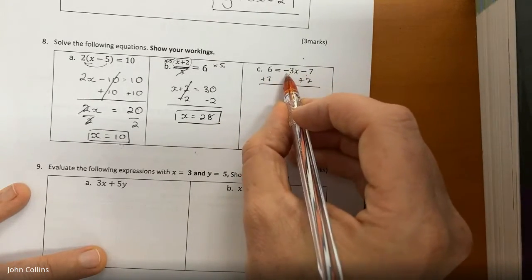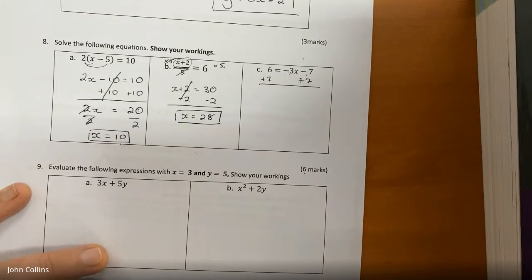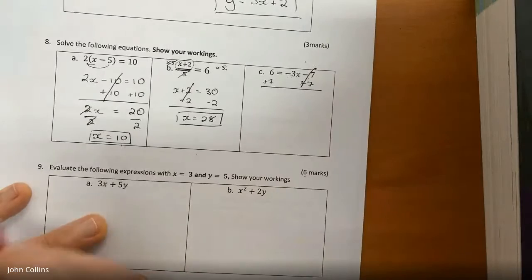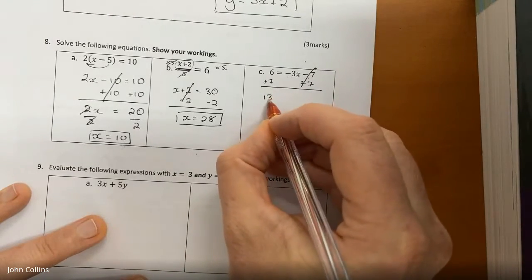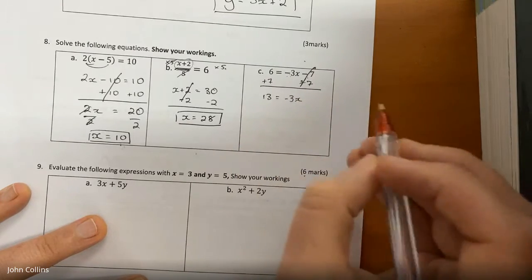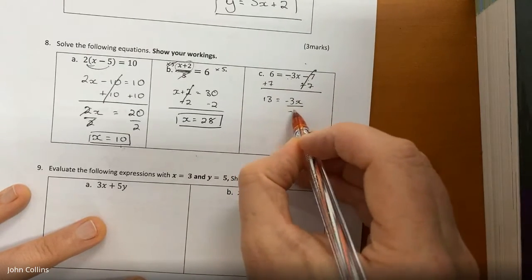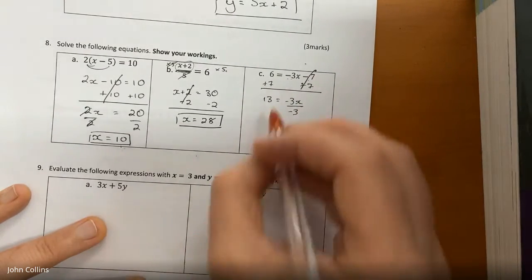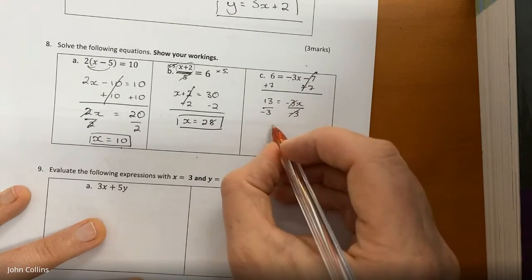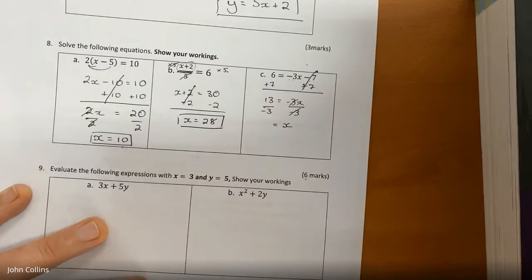Negative 3, negative 7 need to go away. So I'm just left with x. That's gone anyway. 6 plus 7 is 13. Negative 3 times x is still here. All right, so I need to get rid of negative 3 times x by dividing by negative 3.